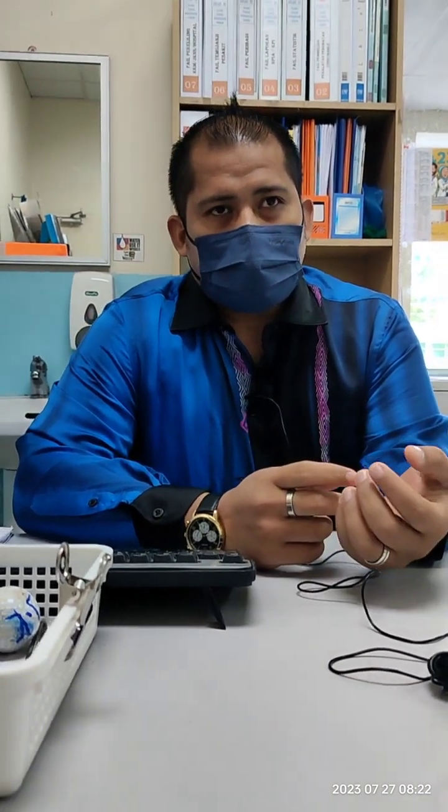For open carpal tunnel release, it has a few complications. The first one is that it can have incomplete release, and it can cause progressive thenar muscle atrophy due to injury to the recurrent branch of the median nerve, and also lumbrical muscle weakness due to neuropraxia of the palmar digital nerve.